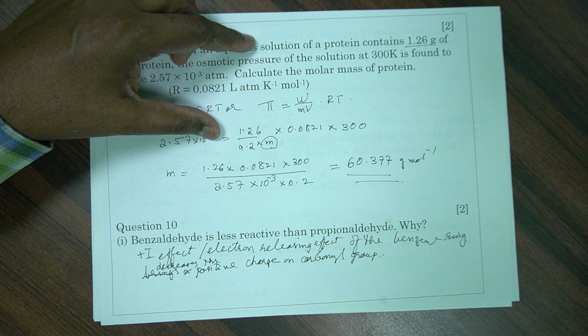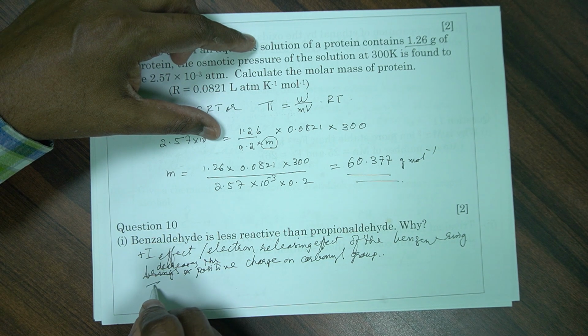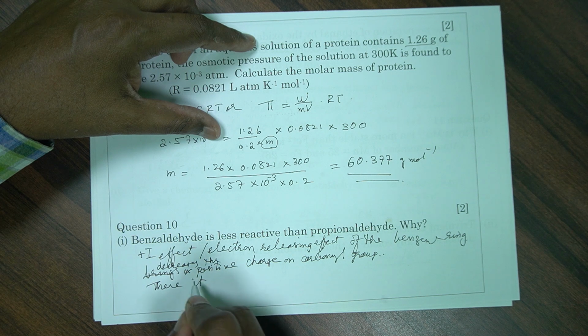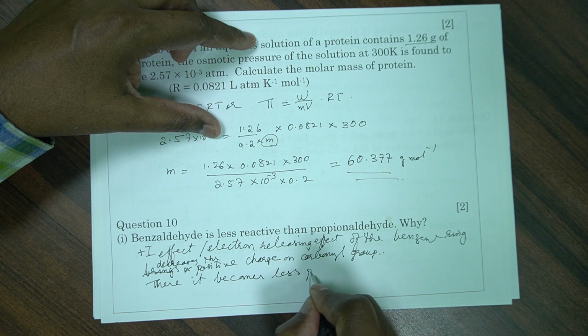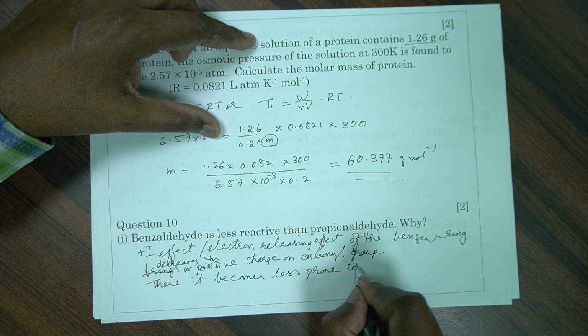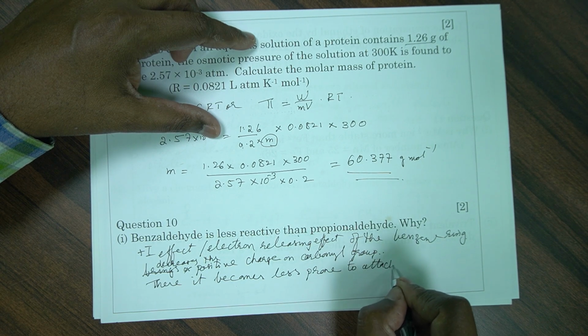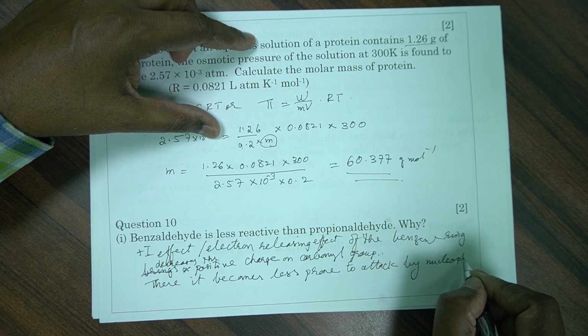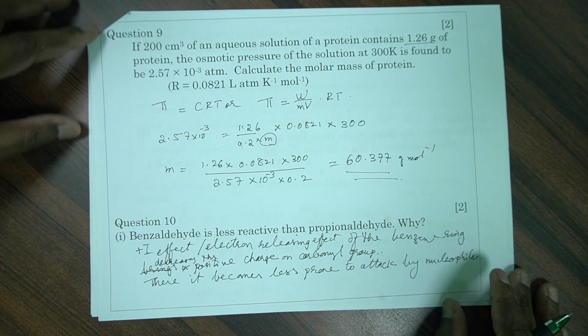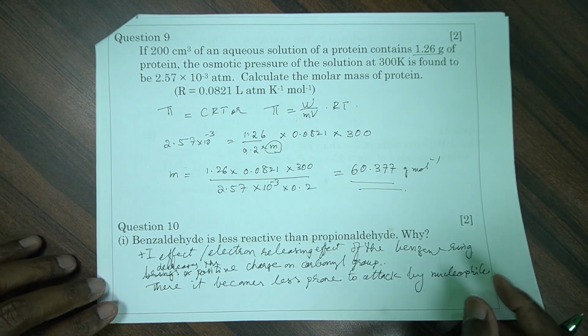Therefore it becomes less prone to attack by nucleophiles. Okay, so that is the reason for this, right?